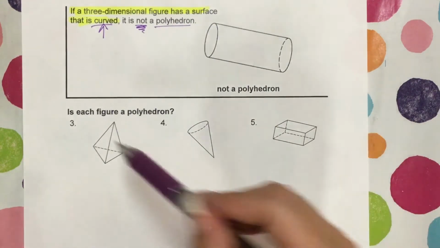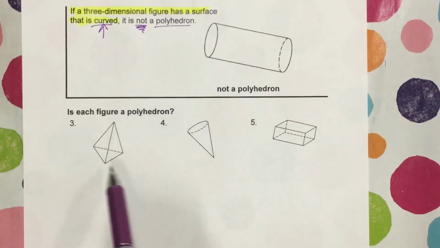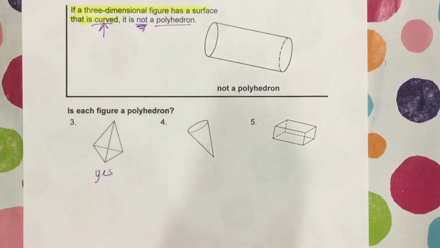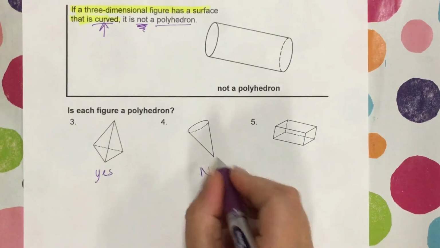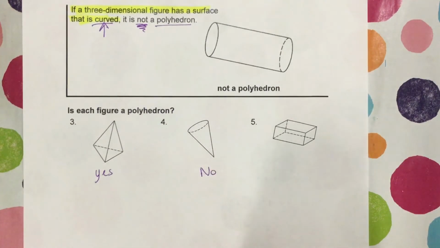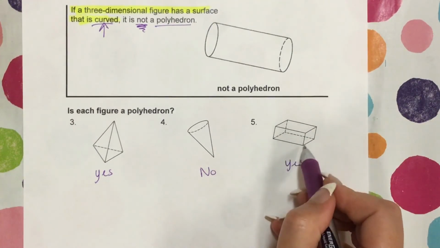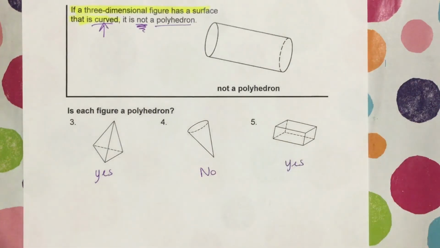We're just going to look at each of these figures, 3, 4, and 5. Is this a polyhedron? Yes, this would be. It would be called a triangular pyramid. Is this a polyhedron? No, it would not, because it has a curved surface. What about 5? Yes, 5 would be a polyhedron. It has a base that's a rectangle, so it would be a rectangular prism. That's what you call that one.